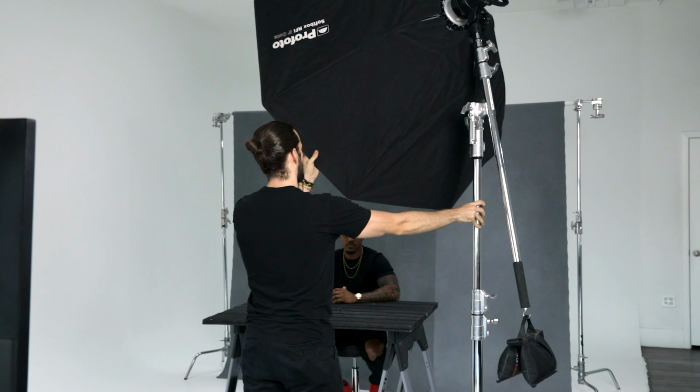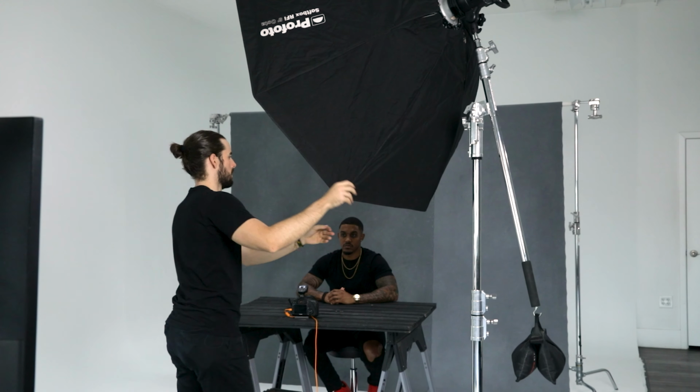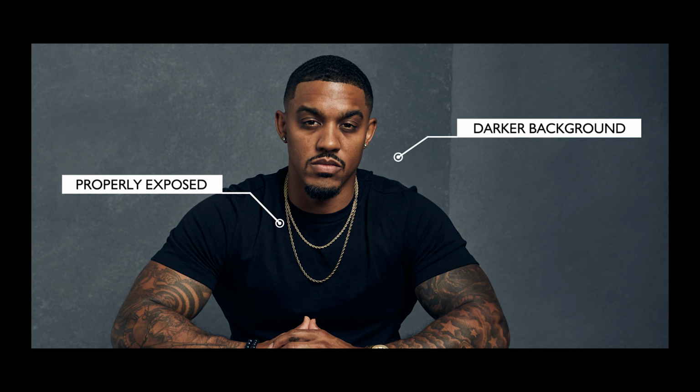In this example, we can see that the light is aimed straight towards the subject and the background, exposing them both about the same. But if we turn the modifier away from the subject, feathering it, it will now reduce the exposure on the background and keep the exposure the same on the subject.